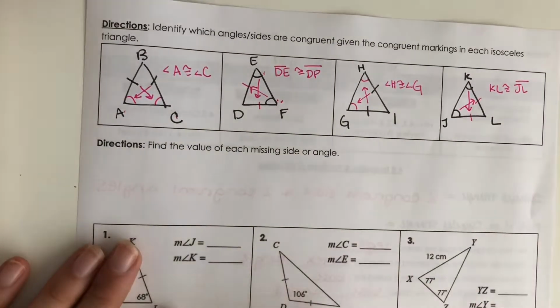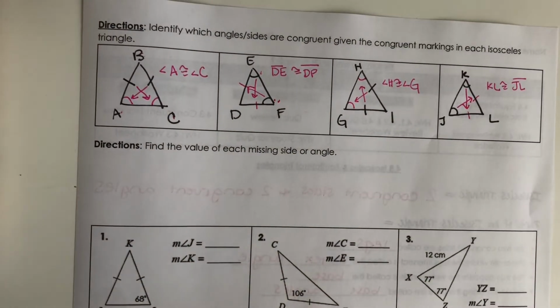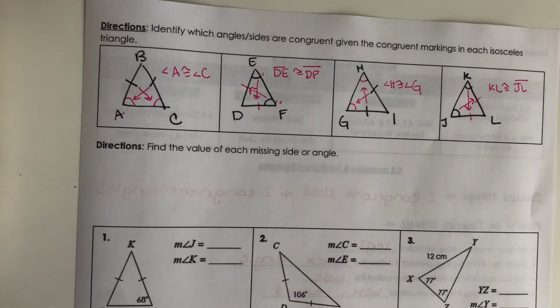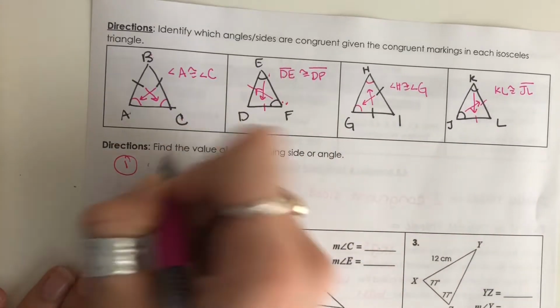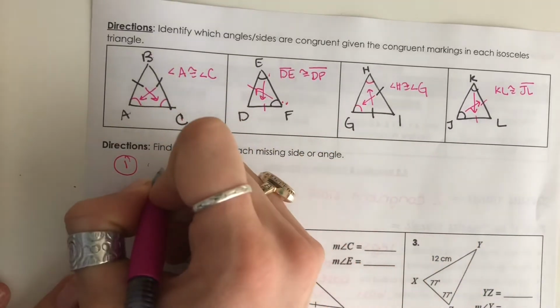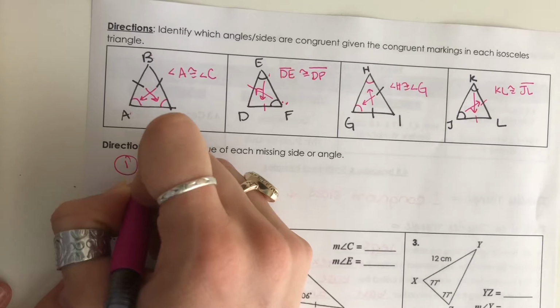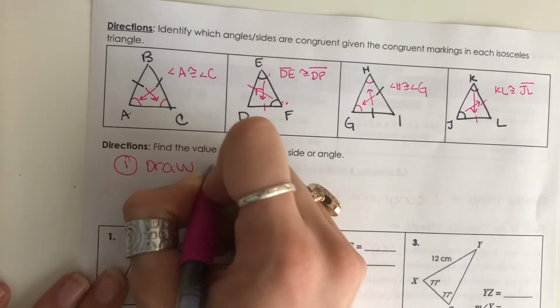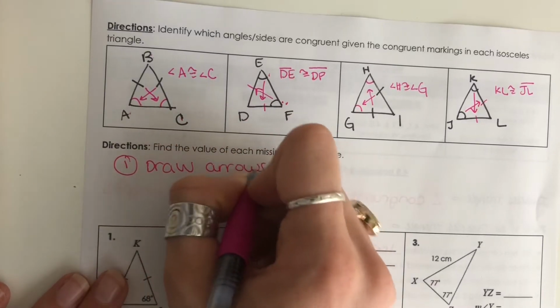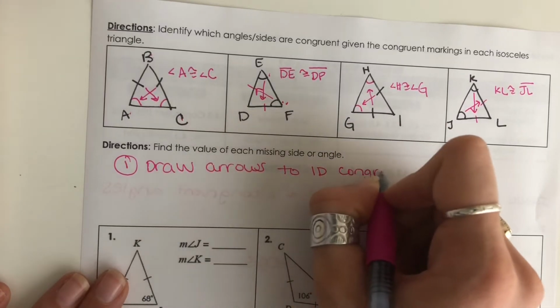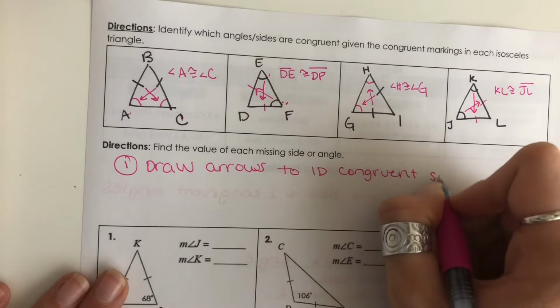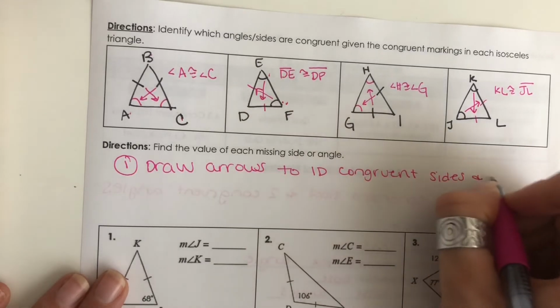Now we can take these properties and combine them with our triangle angle sum theorem to find missing side lengths or missing angle measures of isosceles triangles. So your first step every time is to draw arrows to identify your congruent sides and angles.